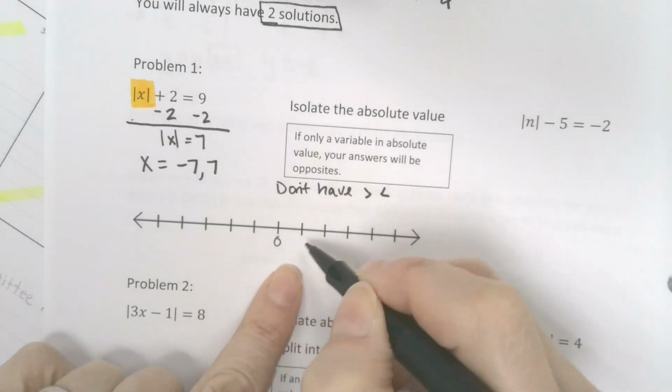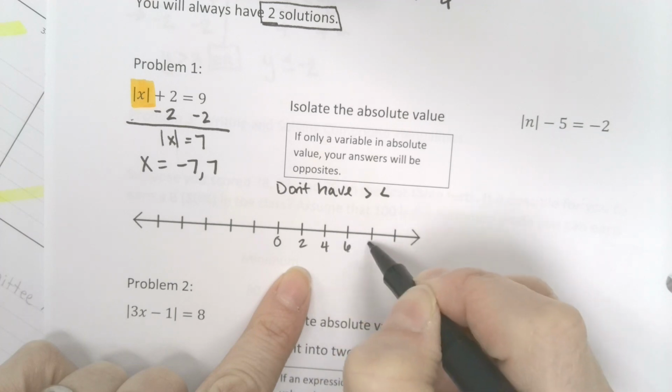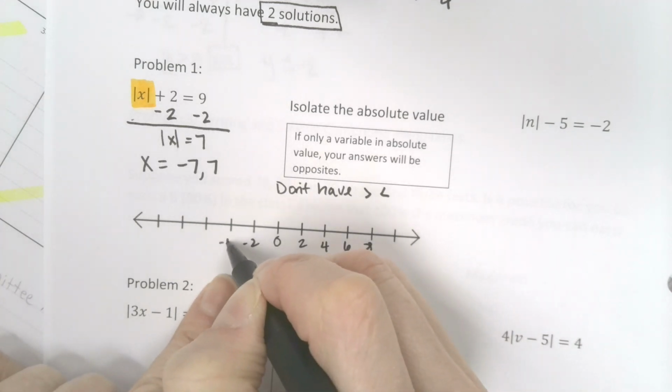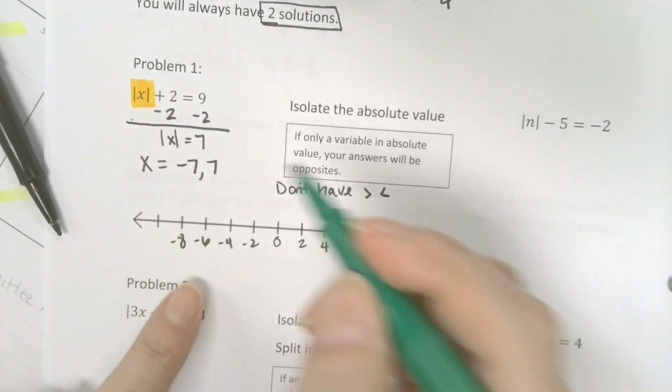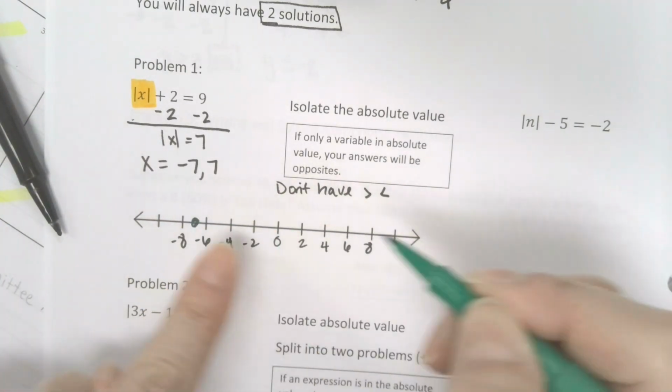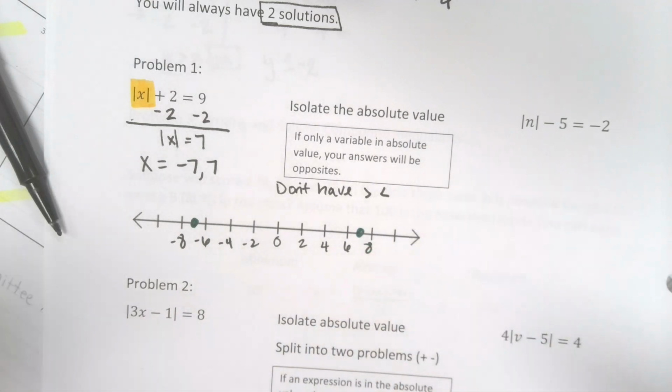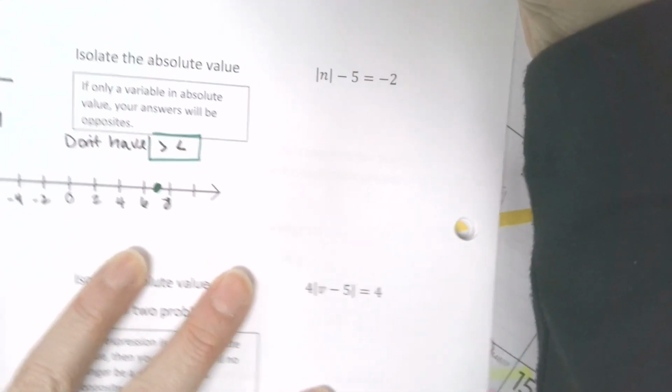So if I went 0, 2, 4, 6, 8, I would just have a solution on -7 and 7, and there would be no arrows in between, no arrows pointing in any direction, because this is what makes the arrows. They're just equal.